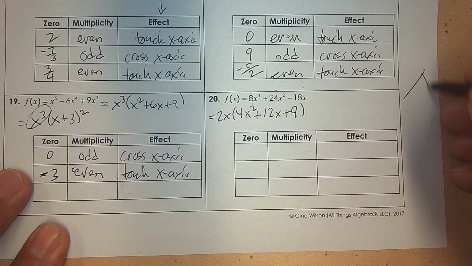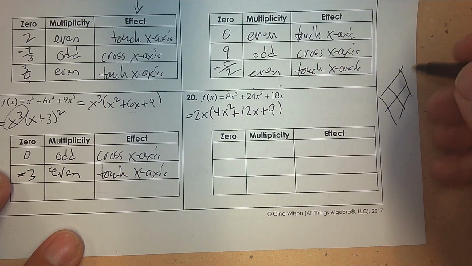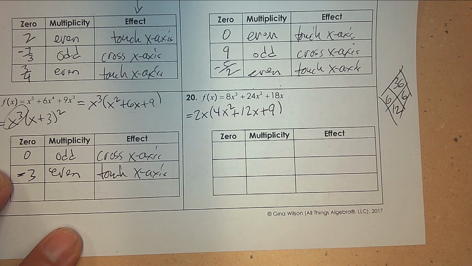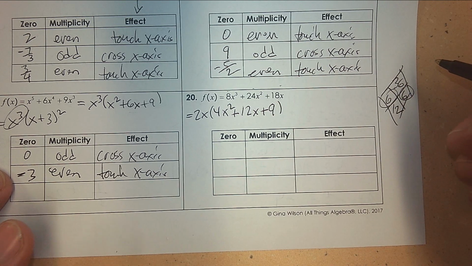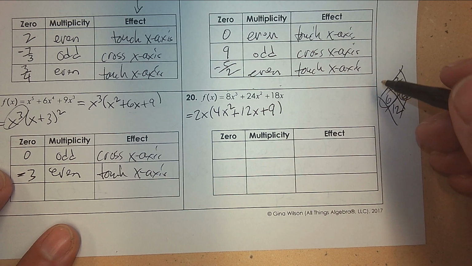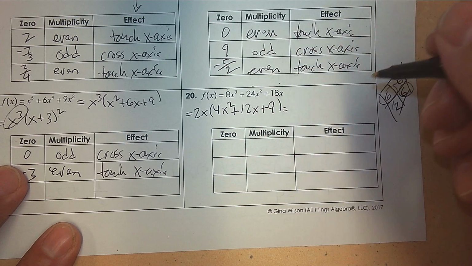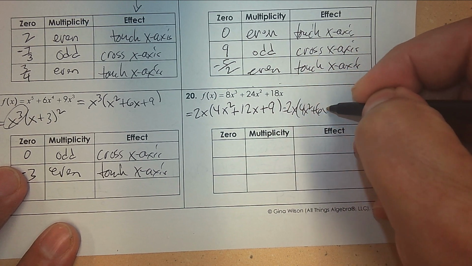So if I look and see what's left here, 4 times 9 is 36 and 12. So the two numbers that add up to 12 and multiply to 36 are 6 and 6. This tells me it's a perfect square because the number repeated. Now it's not going to be plus 6 plus 6, but we're going to use 6x and 6x to figure it out. So we have 6x and 6x.